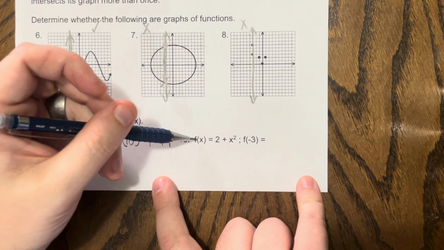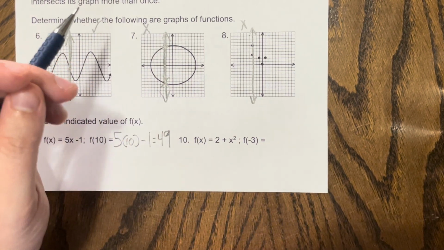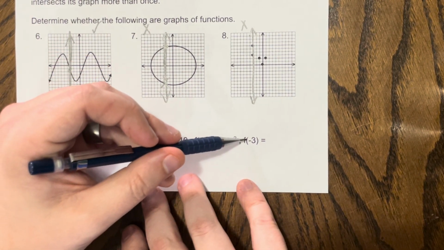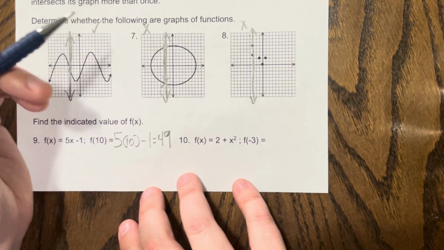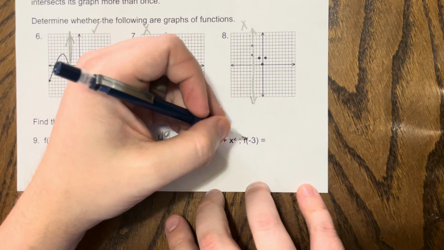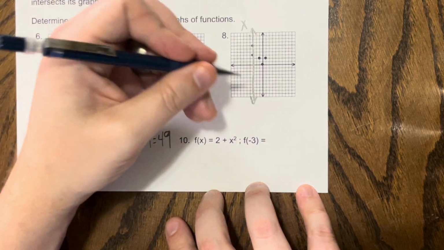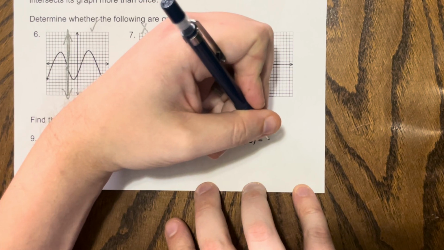So same thing for this. It says f of x is 2 plus x squared, and we want to know what it is when x is negative 3. So it's like we're looking at that graph and saying, okay, when I go to the negative 3 spot for x, what's the y value? Is basically what we're doing.